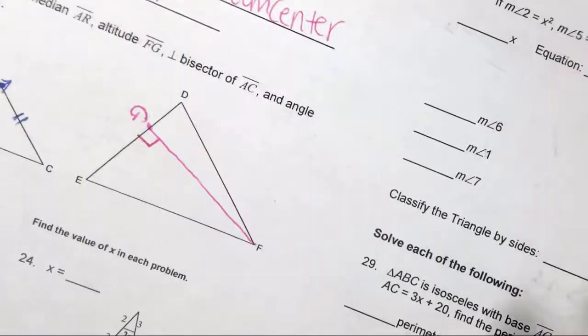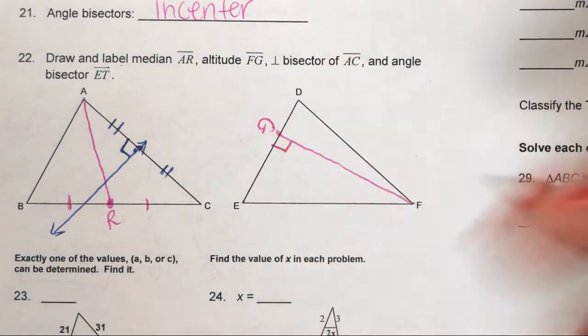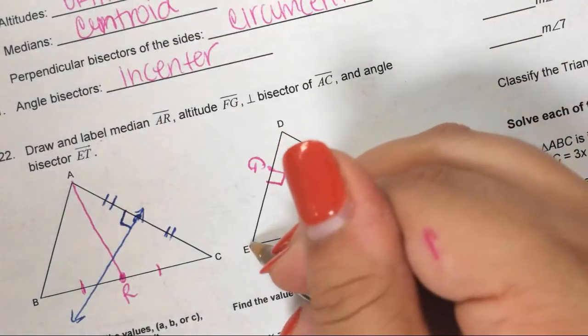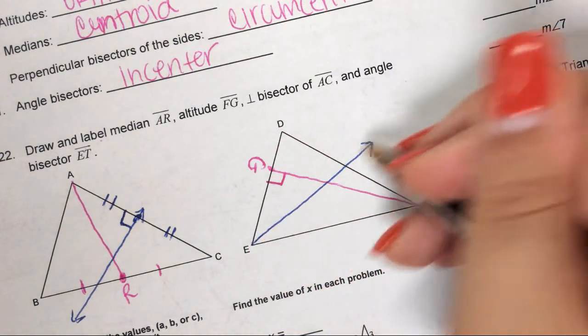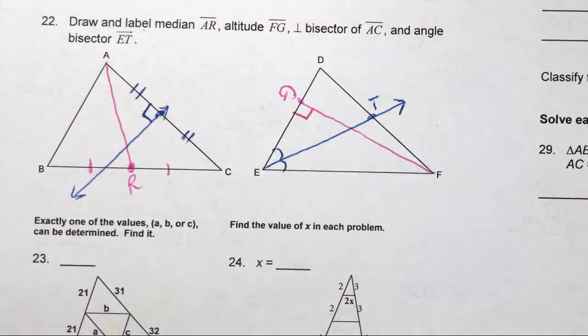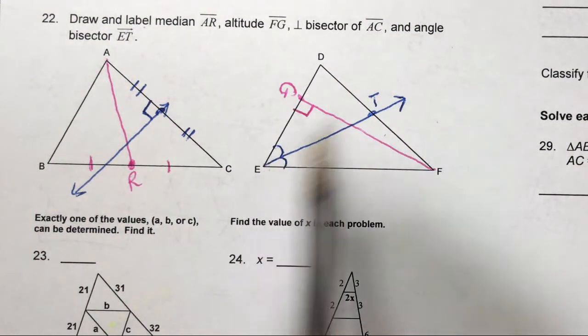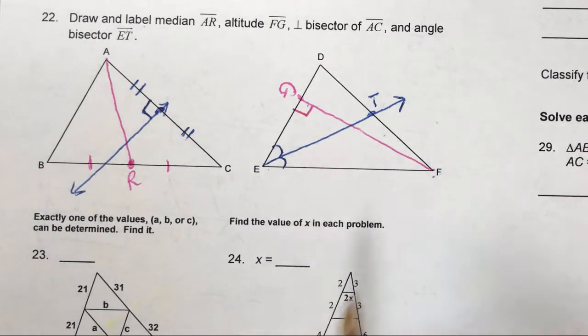Okay. And then it says an angle bisector of ET. So here's E. It needs to be a bisector. So I'm going to label that T, and that shows that that's a bisector by making it congruent. On your test, you're not going to have to actually draw those, but you're going to have to look at these and know, oh, ET is the angle bisector. FG is an altitude because of what it shows around it.